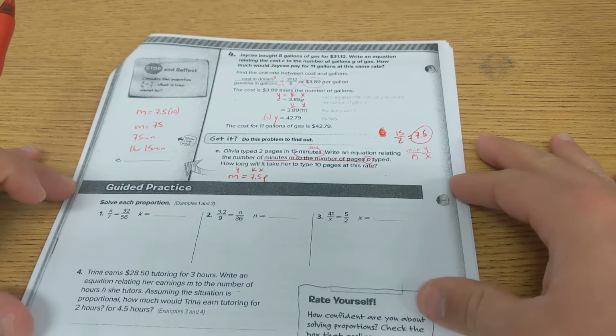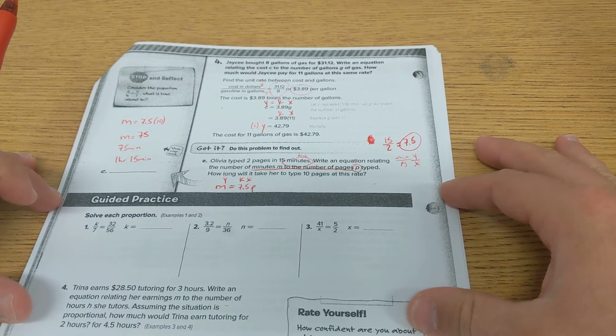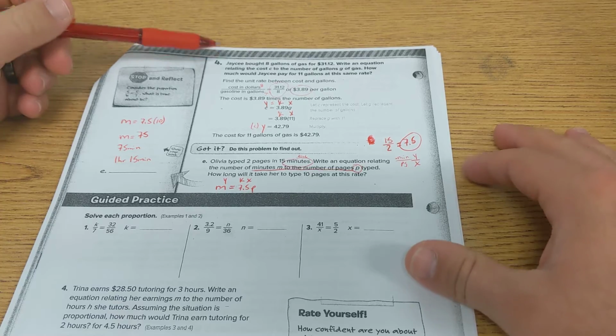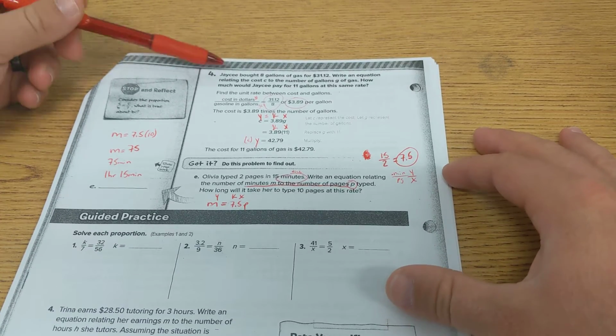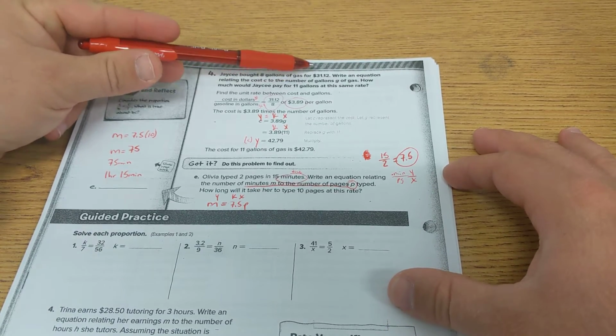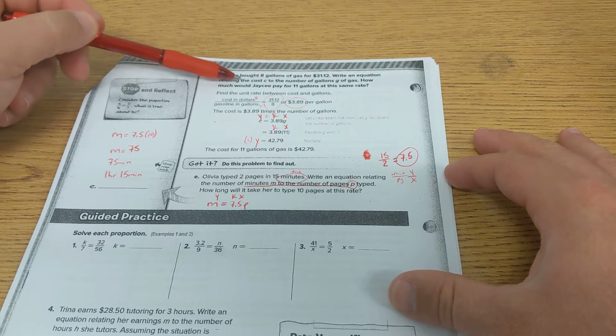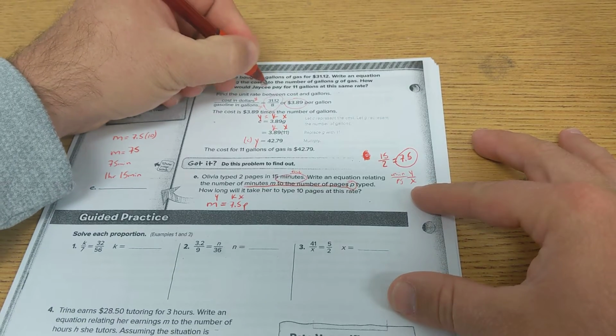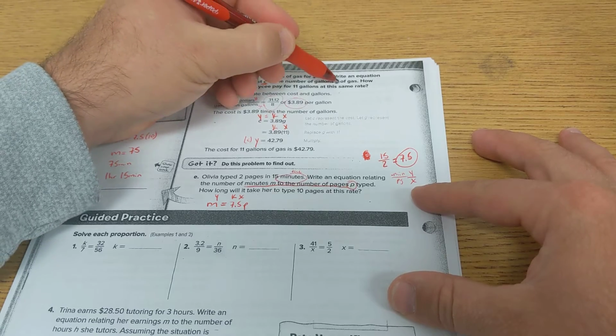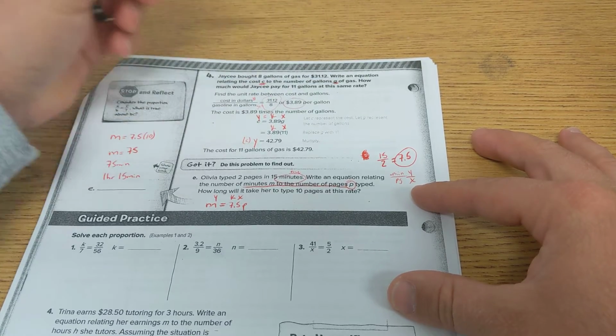All right. Now, same thing goes here for JC: 8 gallons of gas for $31.12. Write an equation relating the cost, C, so that's your variable, to the number of gallons, G. That's also your other variable.